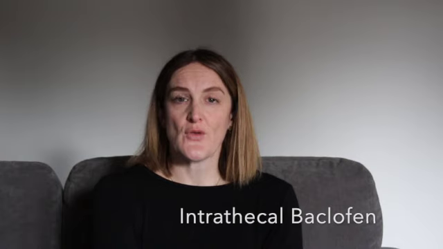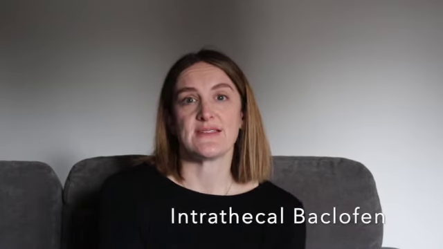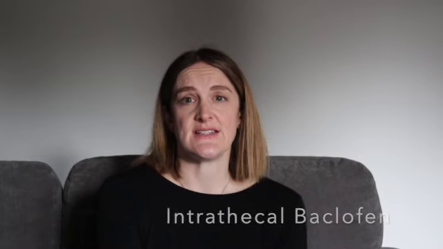Intrathecal baclofen, or ITB, is where a pump is surgically inserted into your child's tummy just below the skin, and then baclofen is pumped directly to the fluid around the spinal cord. This is a treatment for global spasticity, so where there's lots of spasticity around the body, and it's often considered most appropriate for children who are gross motor function classification 4 and 5.